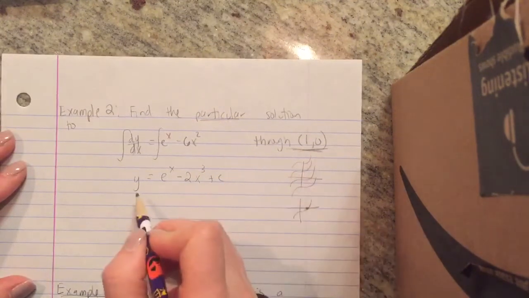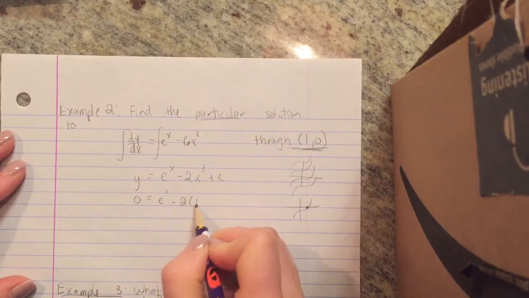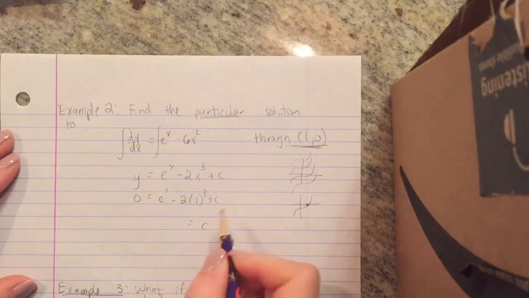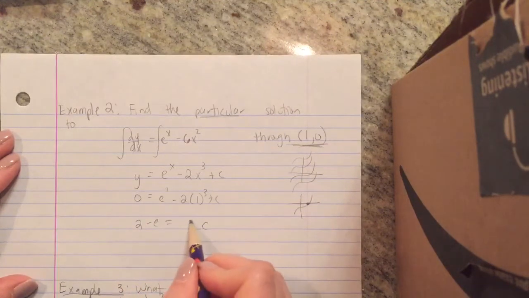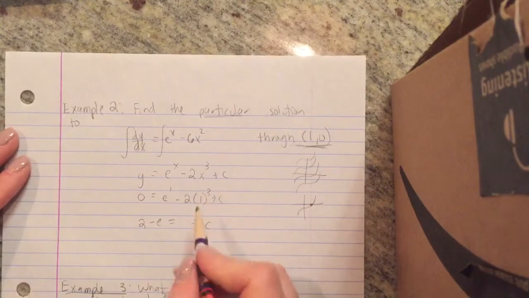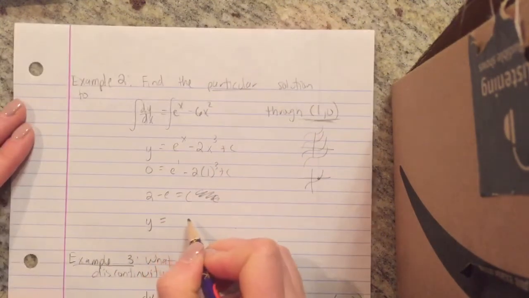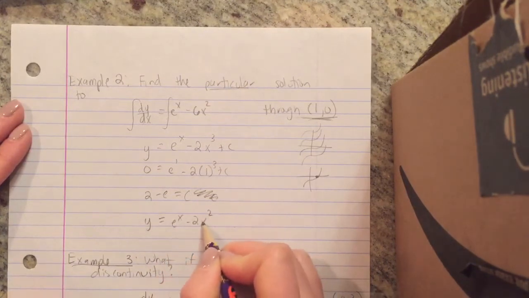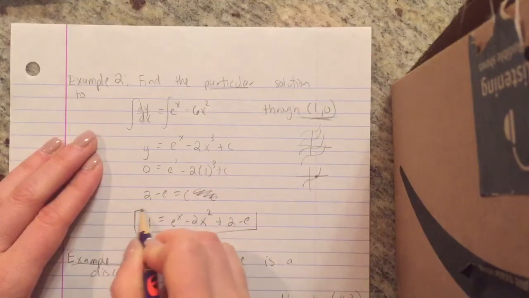All right, so we're going to plug in this point, 0 for y, and e to the 1 minus 2 times 1 cubed plus c. If you solve this for c, you're just going to get 2 minus e. I know that's not pretty, but it is a number. So that equals c. So then you go to write your final equation, and you get y equals e to the x minus 2x cubed plus the value of c that you found. And that's how you write your final equation.